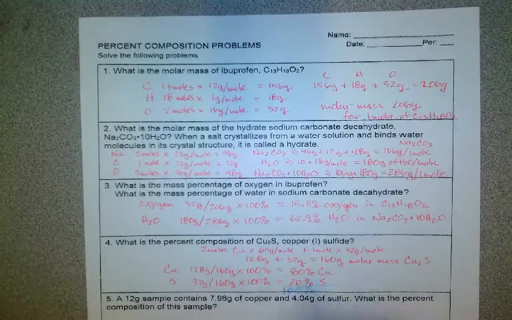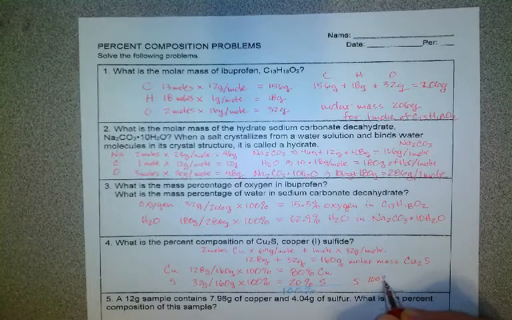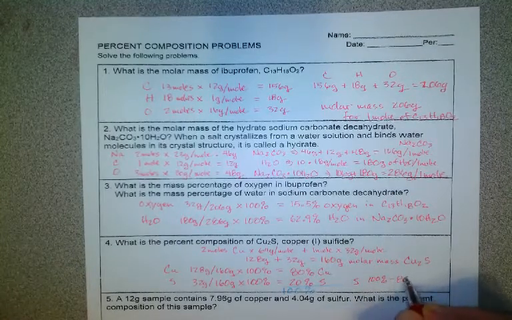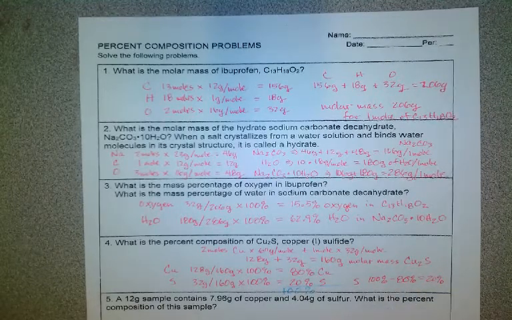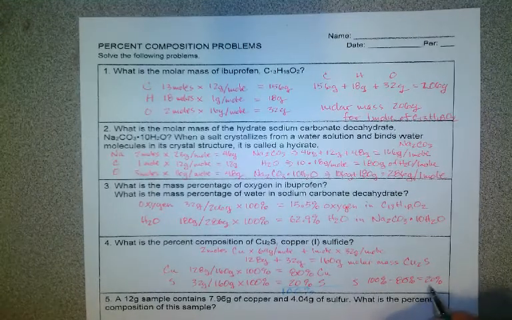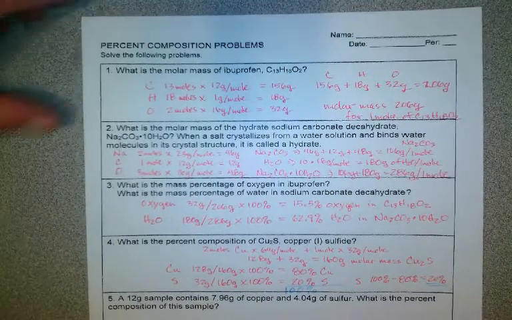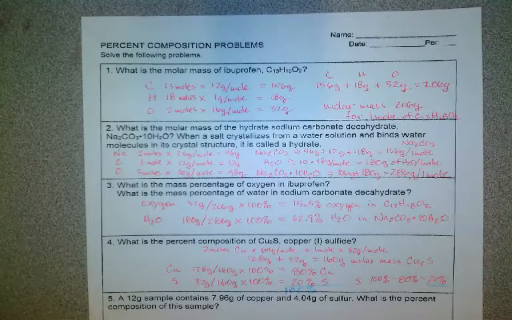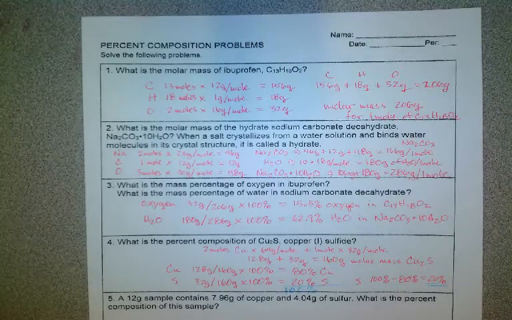And of course, what we could have done for the sulfur is we could have simply said, hey, 100% subtract the 80% that was the copper, and we could get our 20% that way as well. So we don't necessarily have to do the division and percentage for each individual one. We just have to do all but one, and then we can subtract out for what's remaining. So the percent composition of Cu2S: 80% copper and 20% sulfur.